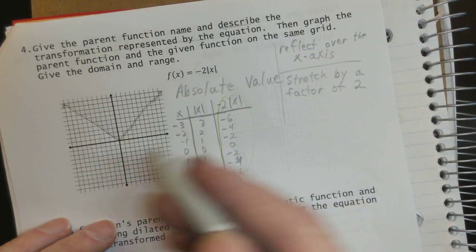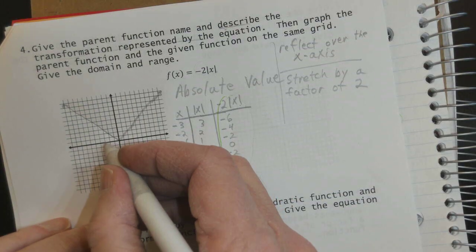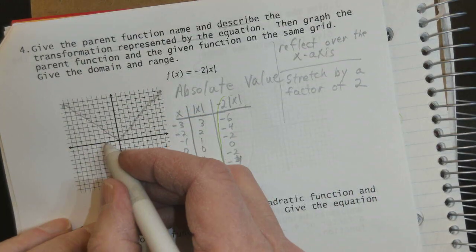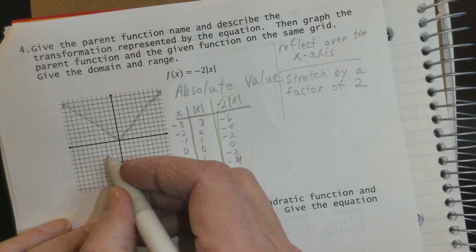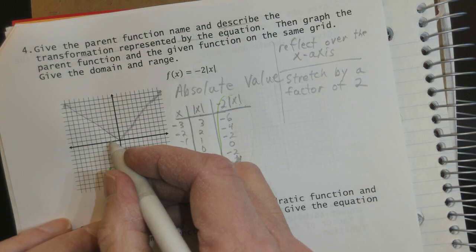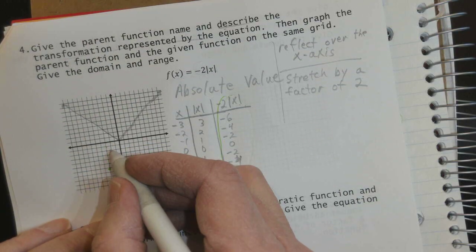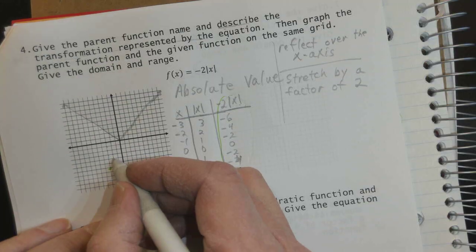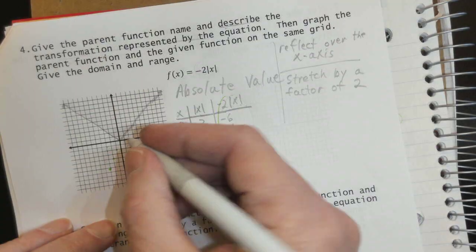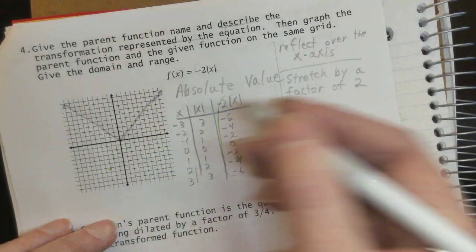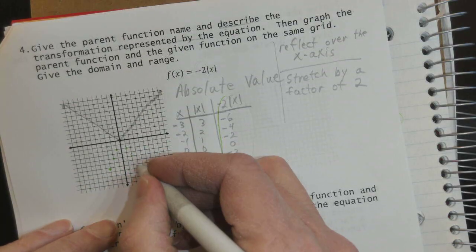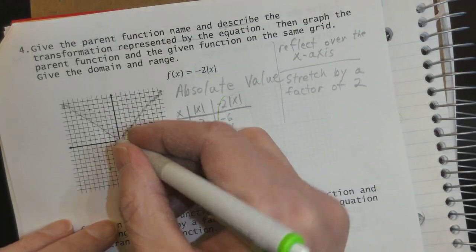I'm going to actually put the points down on that one. -3, -6. 1, 2, 3, 4, 5, 6. Negative 2, negative 4, 2, 3, 4, negative 1, negative 2, 0, 0, 1, 2, 1, negative 2, 2, negative 4, 3, negative 6.